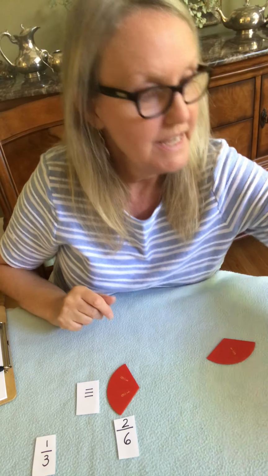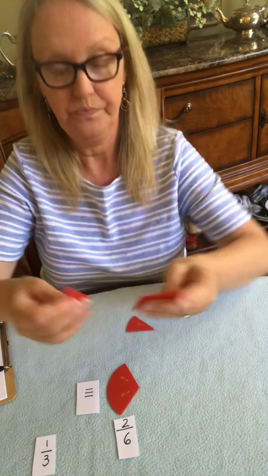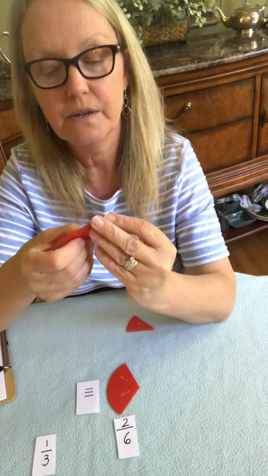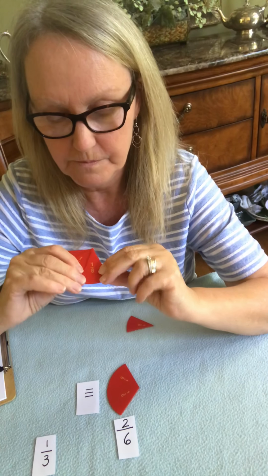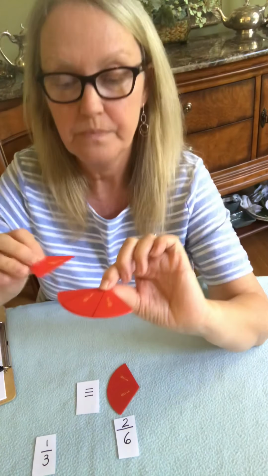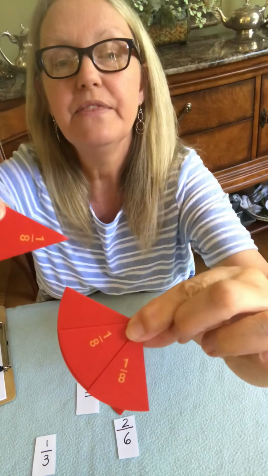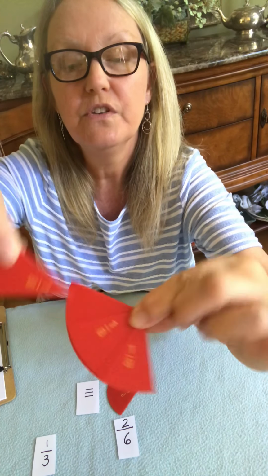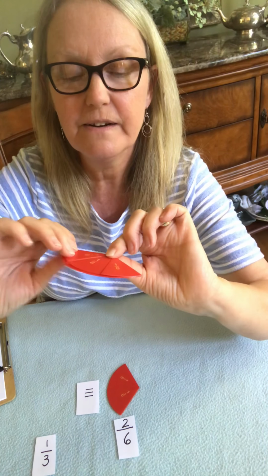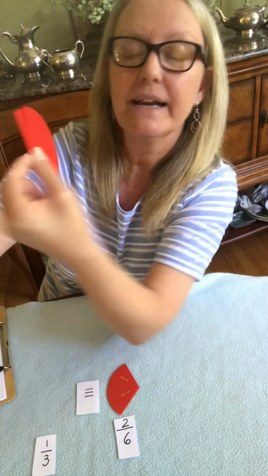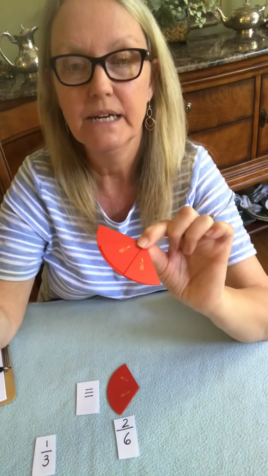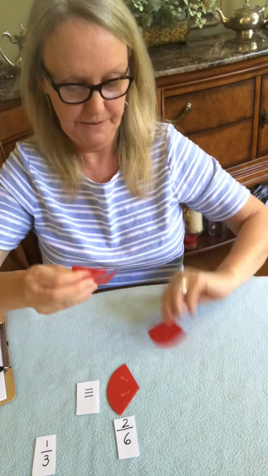What about eighths? Let's try eighths. So we have 2/8, and we have this space, and we're going to see, can we fit this 1/8 in there? And no, it doesn't work. You can see on the back, it doesn't work. It's too big. So we cannot use 1/8.